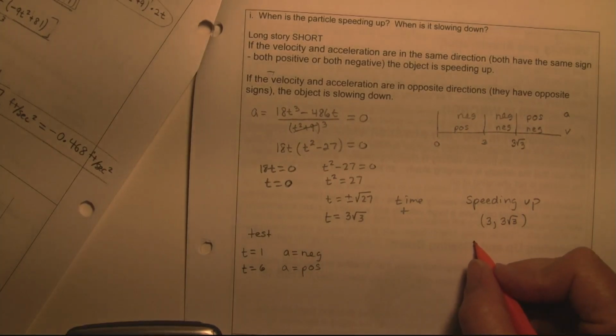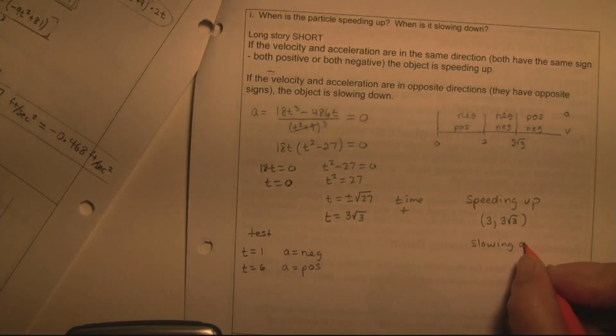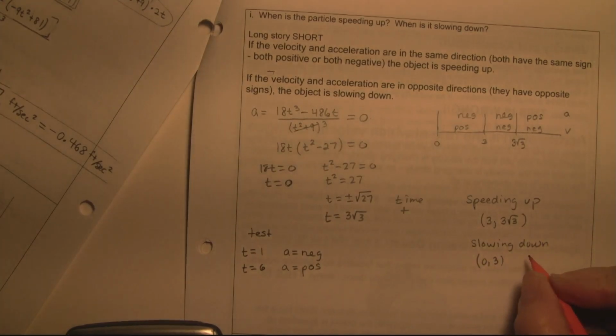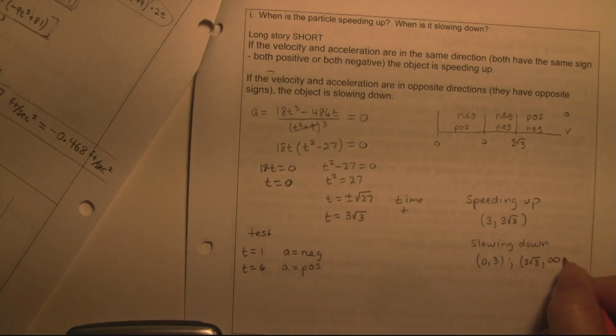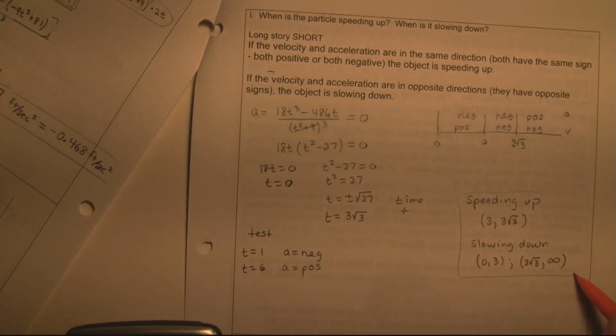And slowing down between 0 and 3 and 3 square roots of 3 and infinity. And so that's our story there.